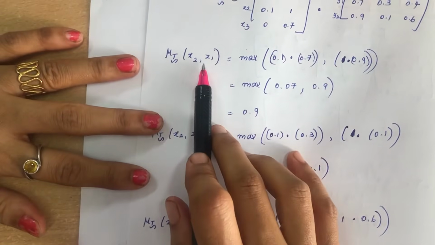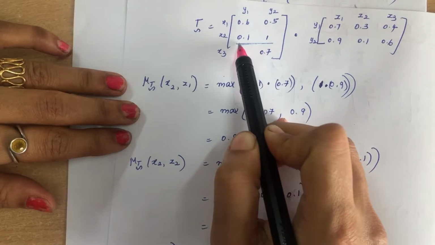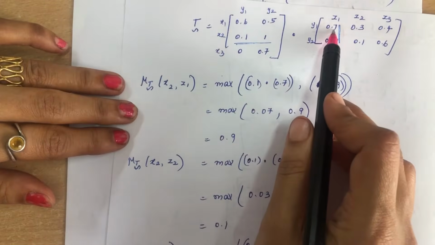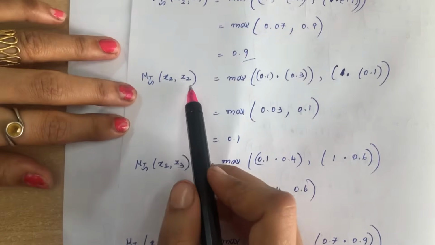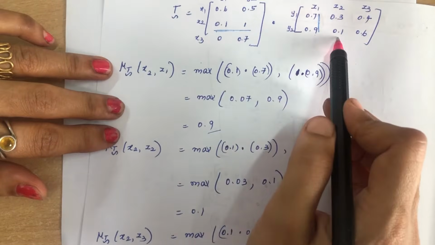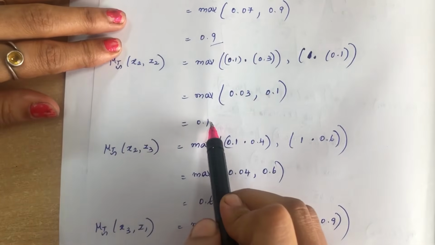Next, coming to this fourth value, x2 comma z1, it is nothing but the second row and first column. It is 0.1 dot 0.7, 1 dot 0.9. Okay, so you are getting 0.9 here. When you want to find out x2 comma z2, it is nothing but second row and second column, 0.1 into 0.3, 1 into 0.1. Okay, so you are getting 0.1.